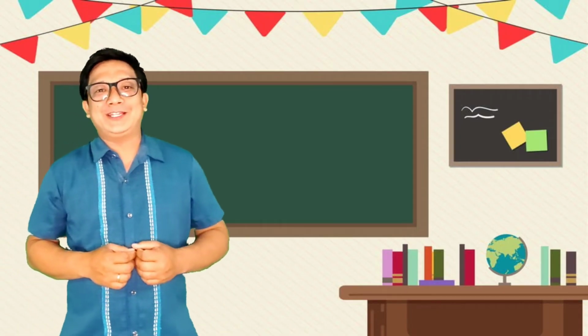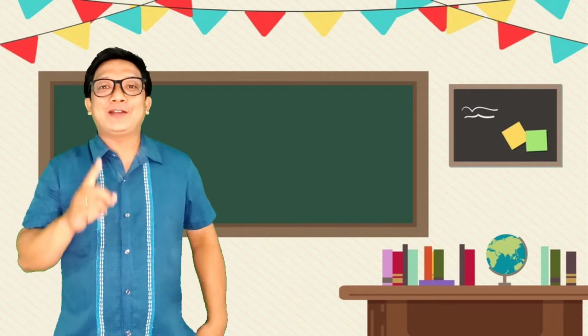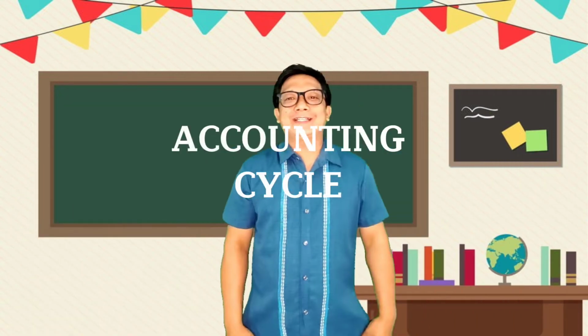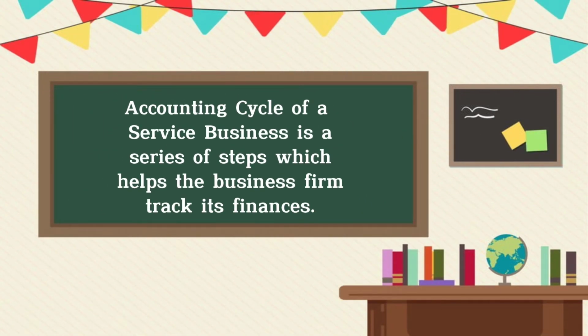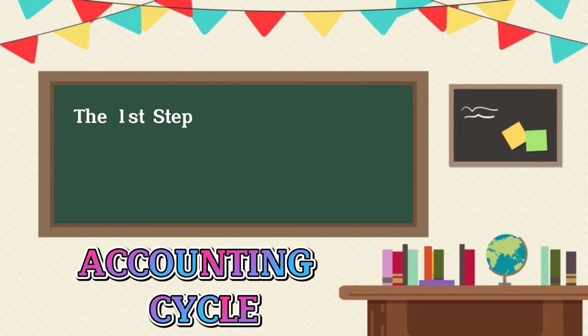Before moving towards our new discussion, let us first have a recap on the first up to the third step of the accounting cycle that we have discussed in our previous lesson. The accounting cycle of a service business is a series of steps which helps the business firm track its finances. The first step is analyzing business transactions. Again, not all transactions are part of the business transaction.